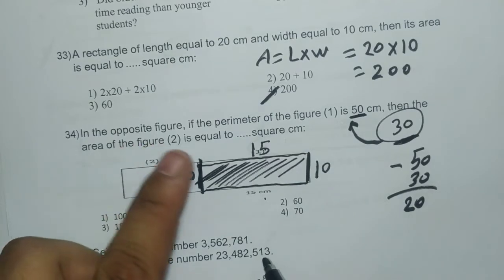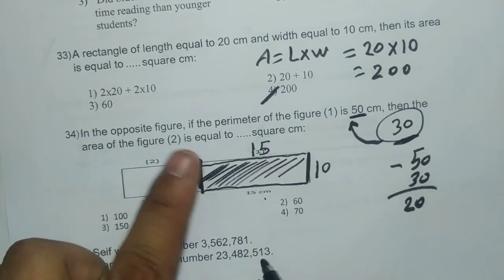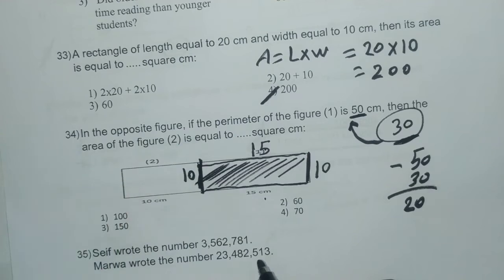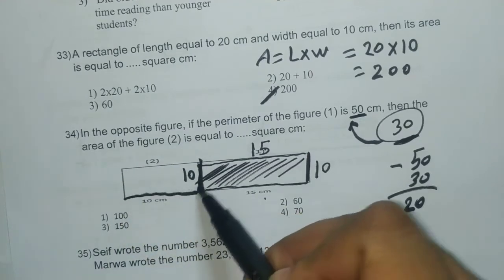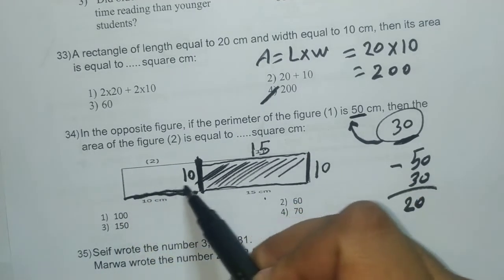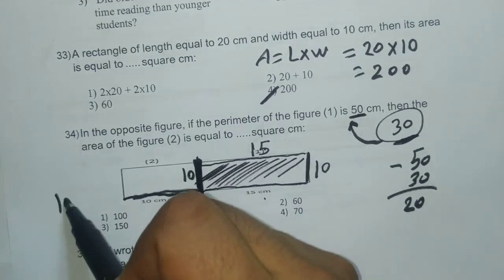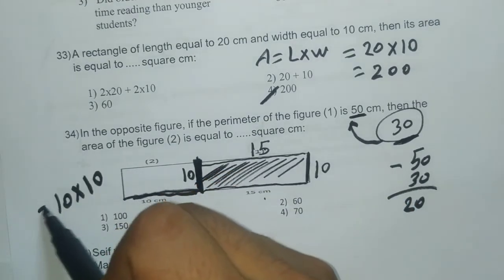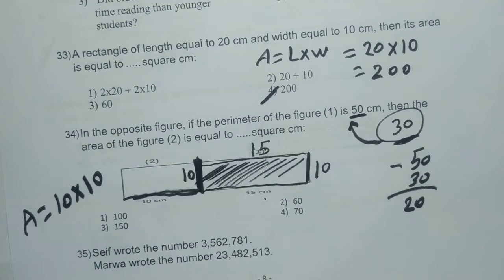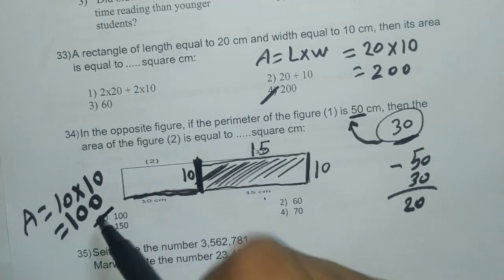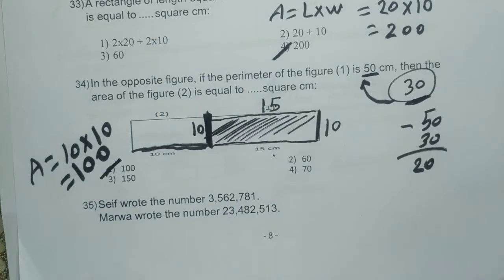So the area of rectangle number 2 will be side times side, side 10 times side 10. This is area, so the area will be 100. The correct answer will be 100.